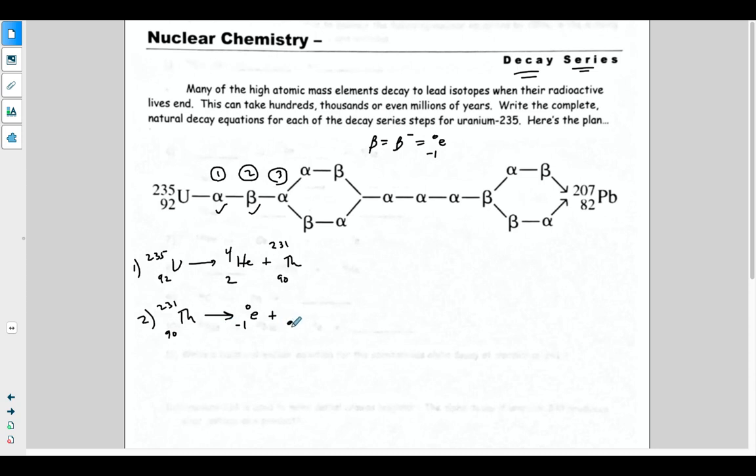We would say 91. And that would be PA. And then 231 equals 0 plus 231. All right? So again, you can see, that would be the second one. And then you go on and so on.